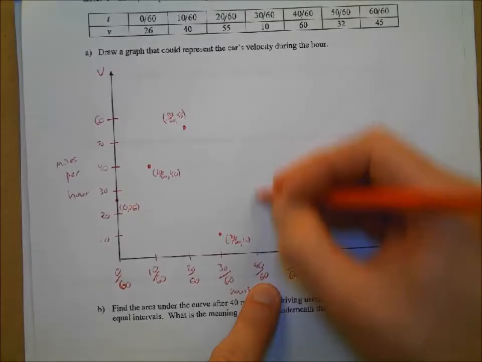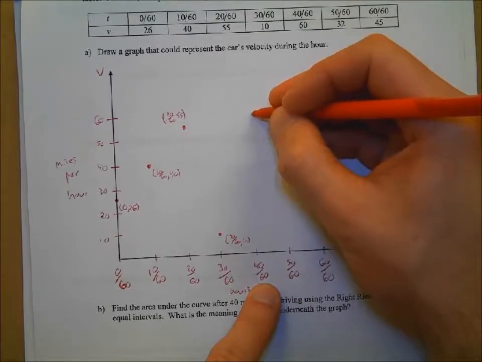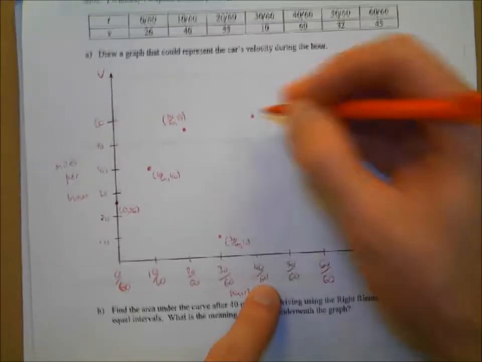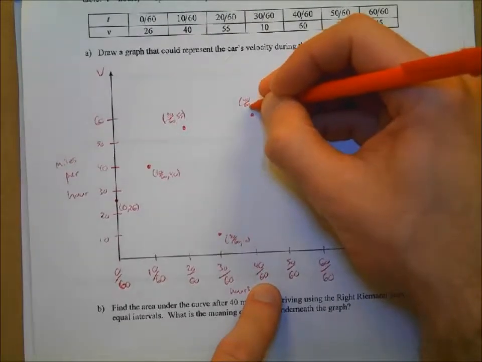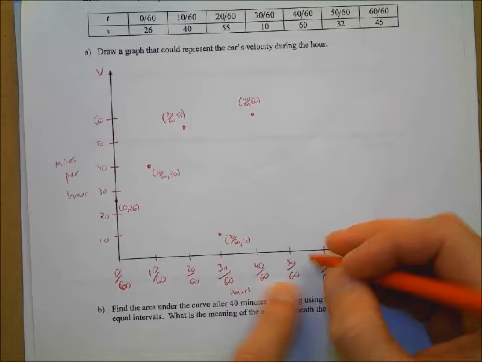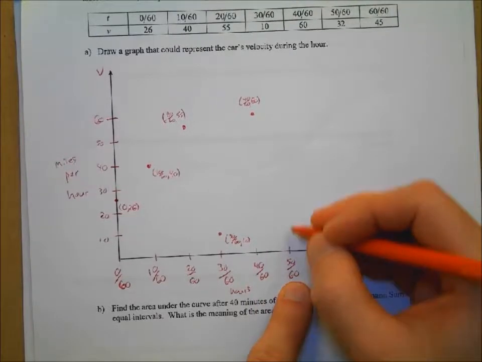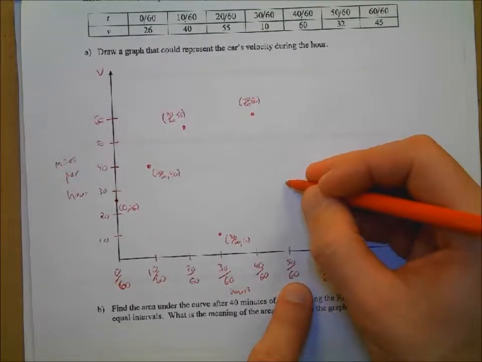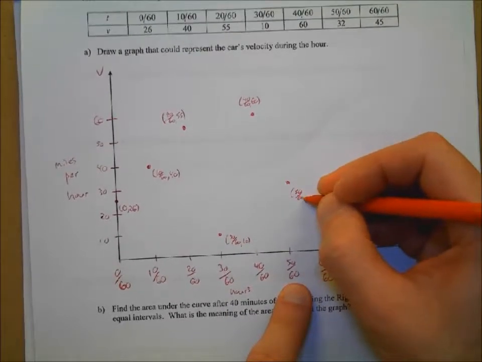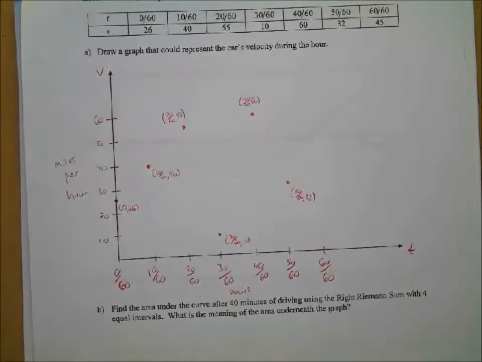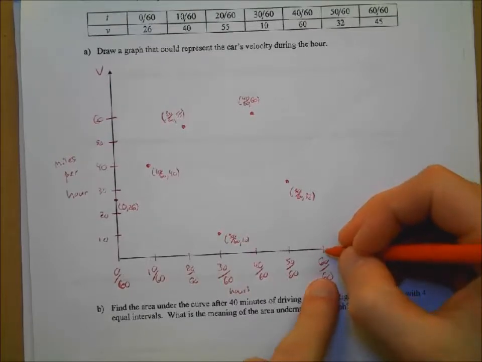Then at 40 60ths, we are all the way up to 60. Some sort of crazy traffic. Then at 50 60ths, we're at 32. And finally at 60 60ths, or 1 hour, we're at 45.